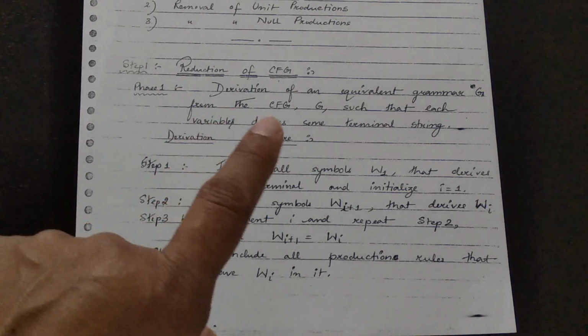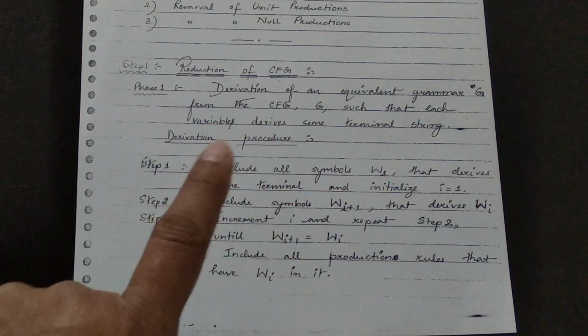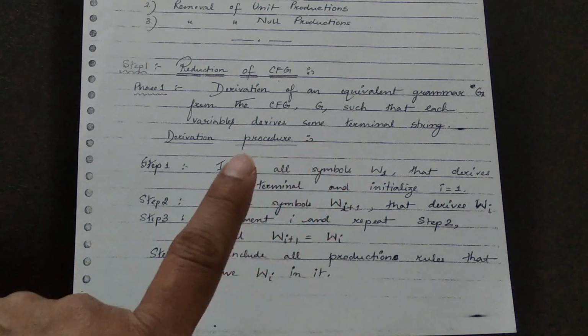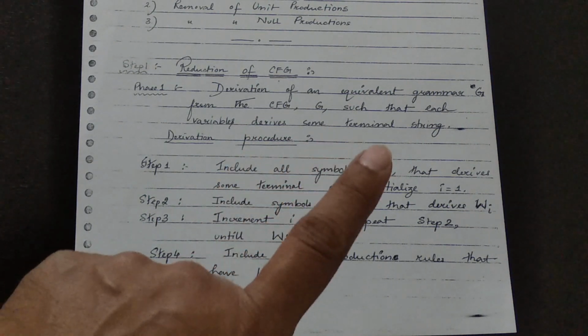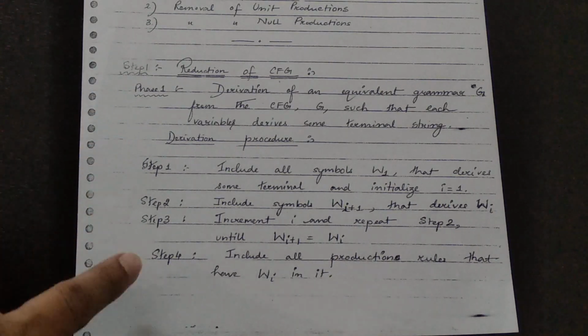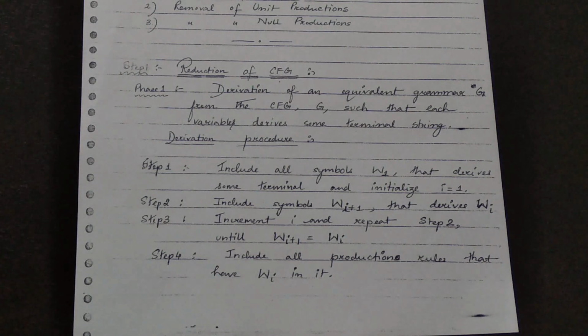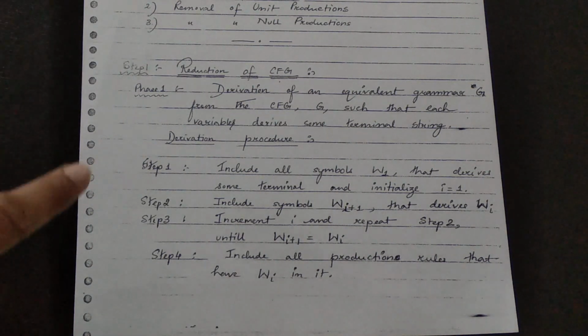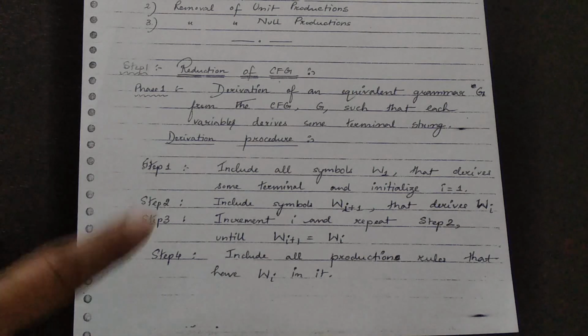Actually, it is mentioned as the derivation of an equivalent grammar G' from the CFG G such that each variable derives some terminal string. Now, this particular stuff will really confuse your brain, so let us take an example and deal with it. You can note down these steps. Or if we start with the numerical, then you can also understand what steps are going on and write on your own. But for your benefit, you can pause the video and note it down.